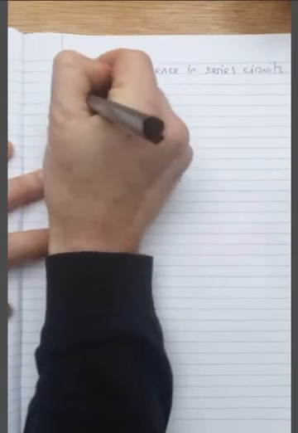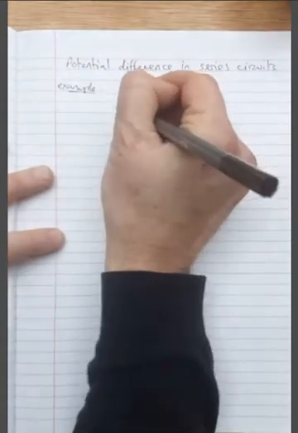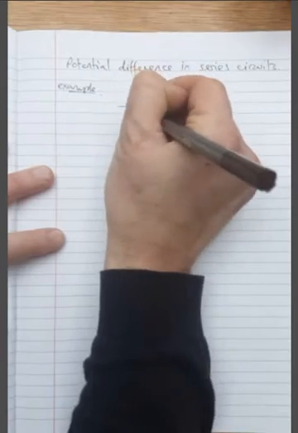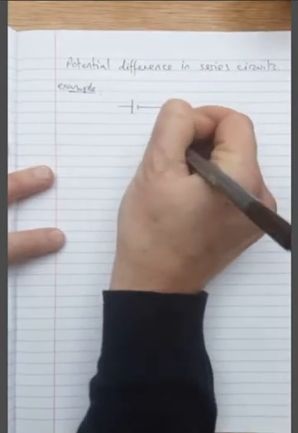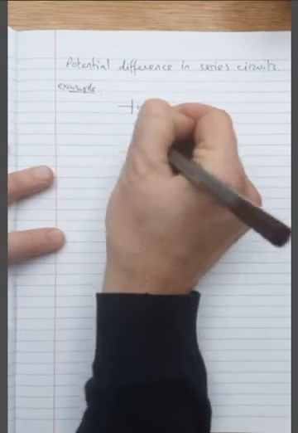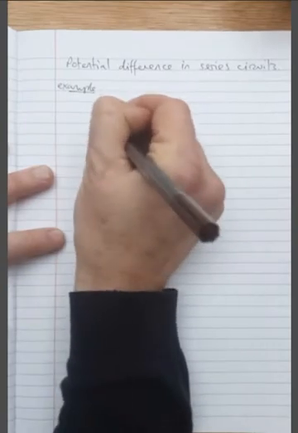So let's look at an example first of all. Here's my circuit. I'm going to look at a circuit with, excuse me, two resistors.